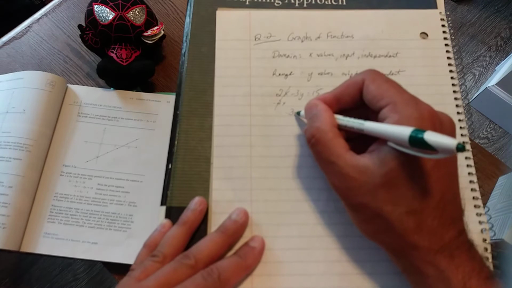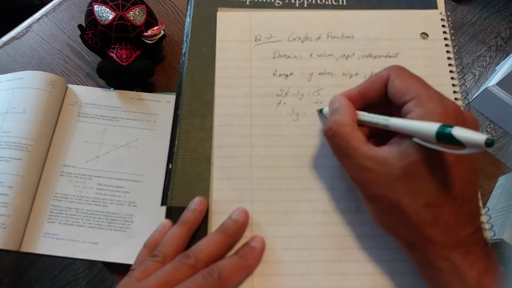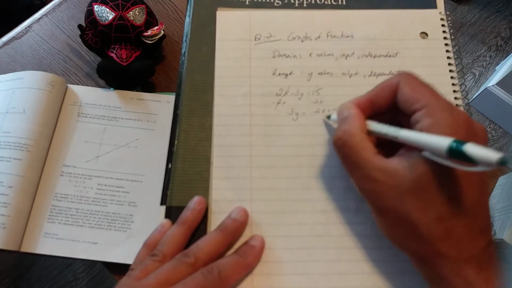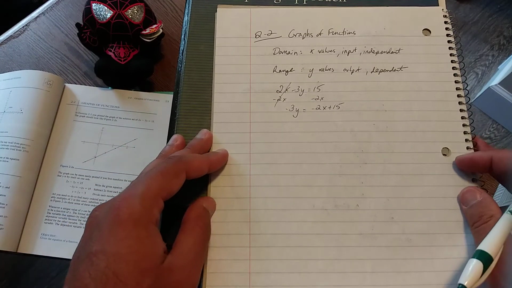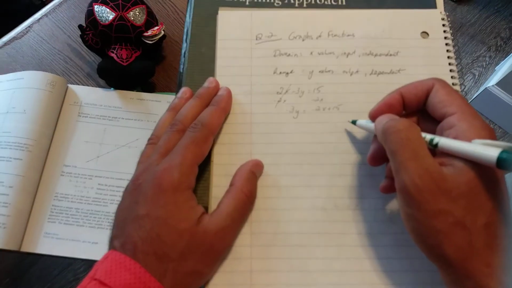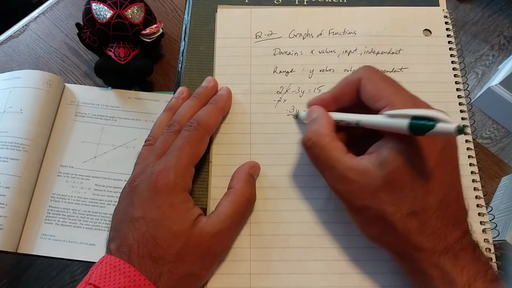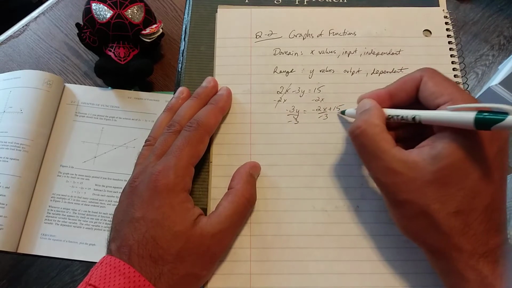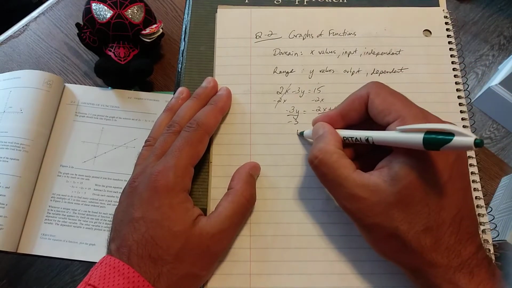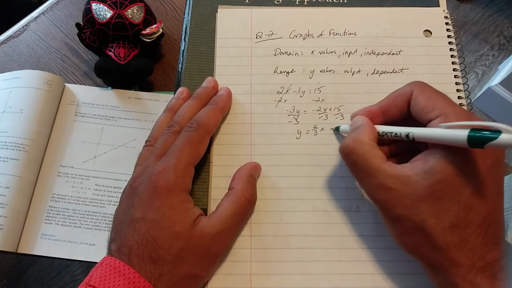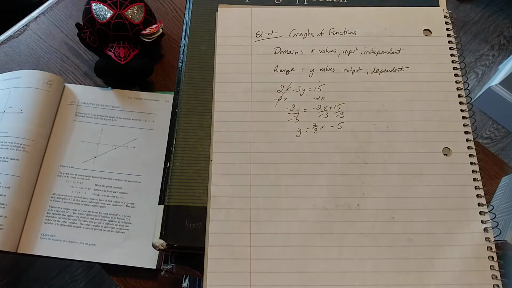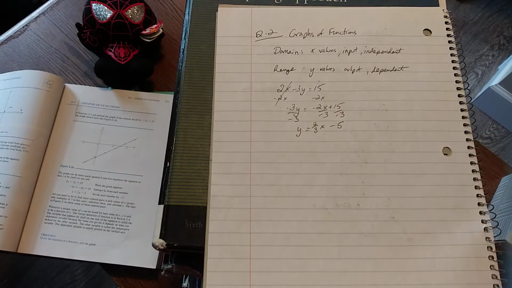I'm left with negative 3y equals negative 2x plus 15. I like to write the x term first because that's how our slope-intercept form is going to look. Then I will divide by negative 3, everybody, and I will get 2/3 x minus 5. So this just makes it a little easier if we're going to substitute in x's to get our y's.